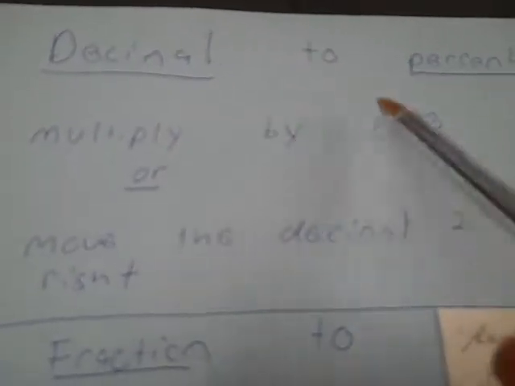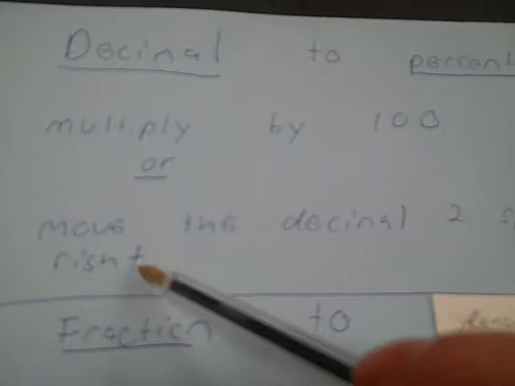So rename 0.35 as a percentage. So this 0.35 is a decimal, D-E-C-I-M-A-L, decimal. And I need it to be a percentage, so it's decimal to percentage. You can do one of two things. You can either multiply by 100 or you can move the decimal 2 spaces to the right. Either one's okay. So if I times 100, 0.35 times 100 is 35, okay? So it's a percentage, so 35%.